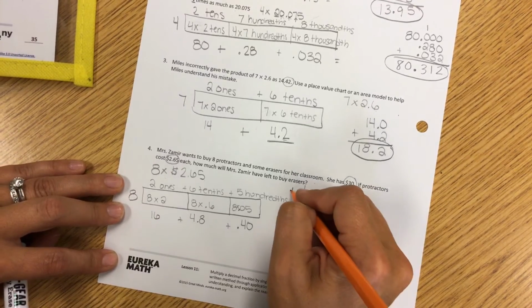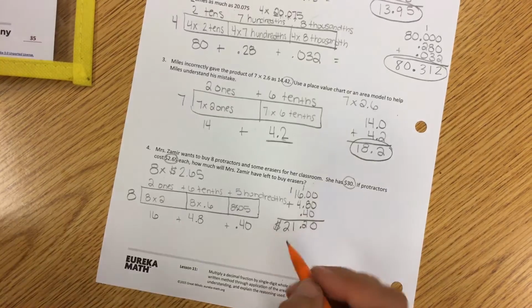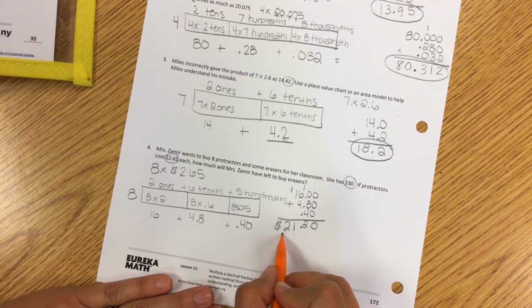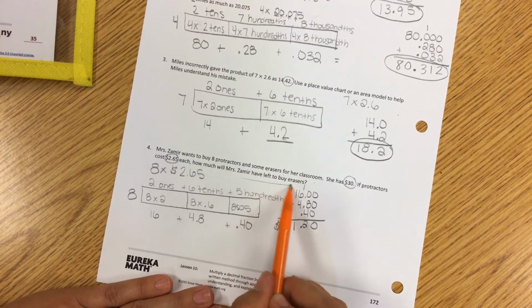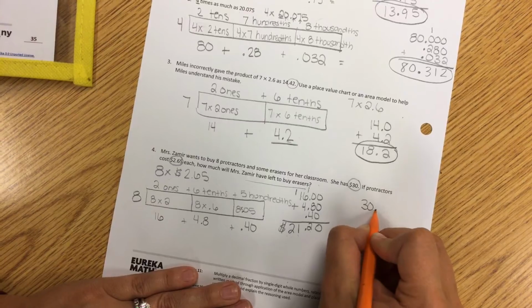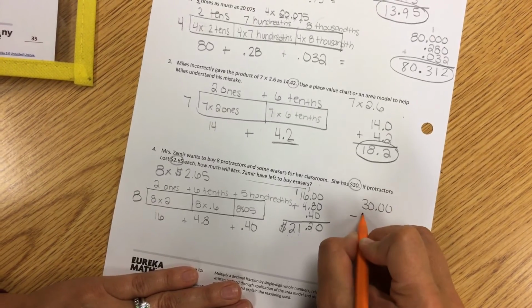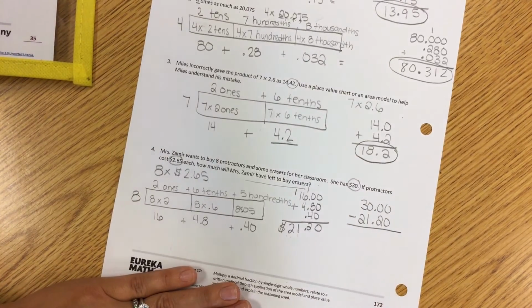I'm going to regroup that one. 1 plus 1 is 2. So she's going to spend $21.20 on those protractors. To find out how much money she's going to have left to buy the erasers, I want to take this $30 and subtract this $21.20 to figure out how much money she's going to have.